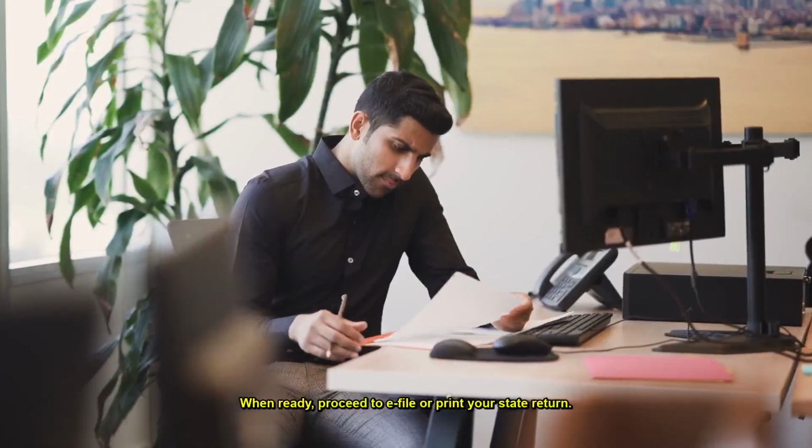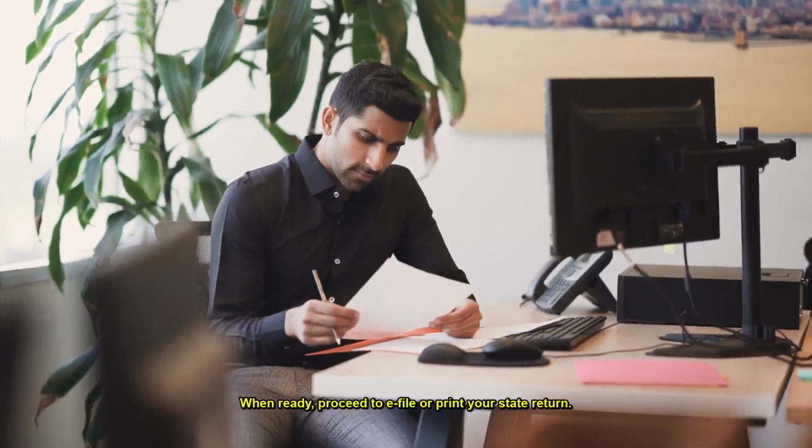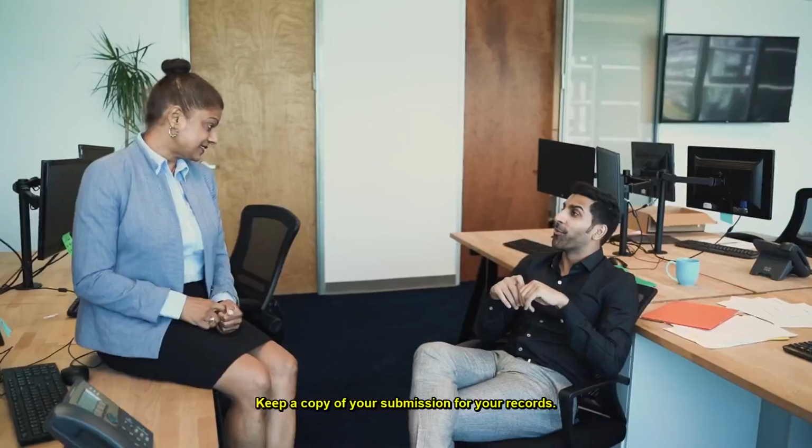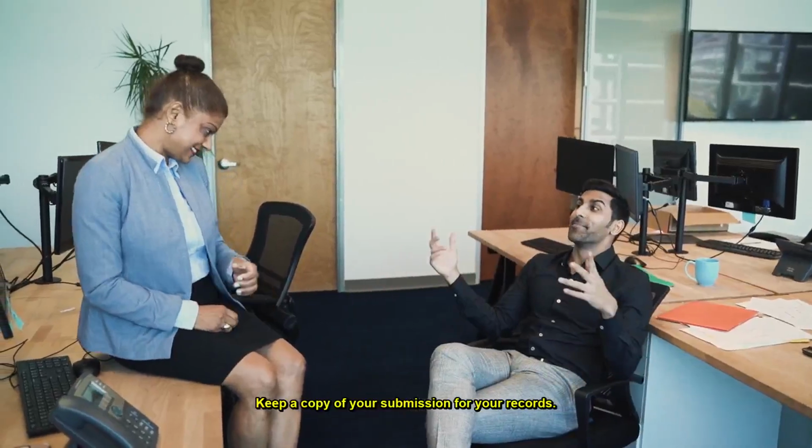When ready, proceed to e-file or print your state return. Follow the final prompts to submit or download your return. Keep a copy of your submission for your records.